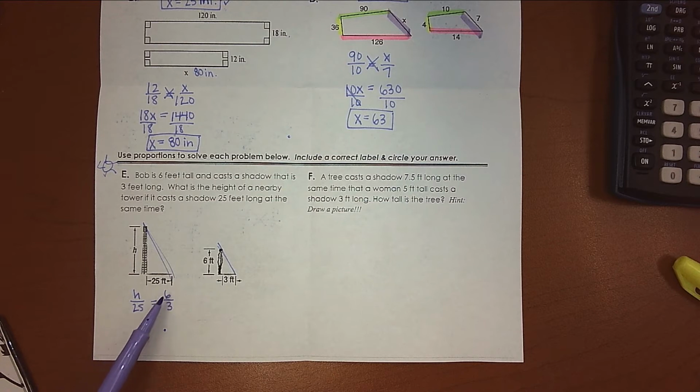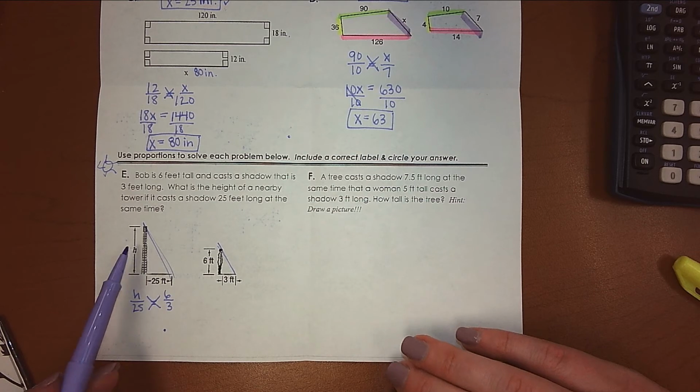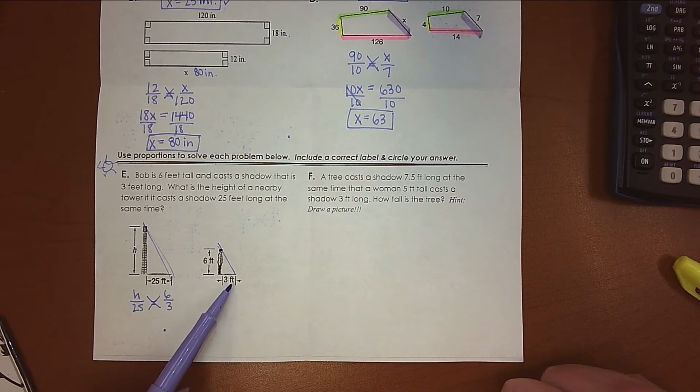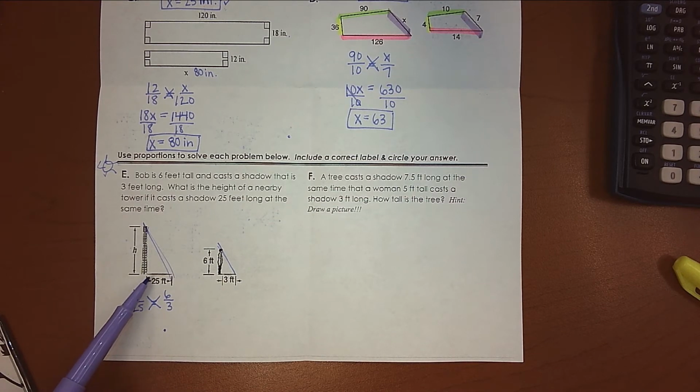So height over shadow equals height over shadow. We could also have done shadow over height, or height to height, shadow to shadow. Just make sure that you have things in the same order when you write your proportion. What you can't do is height of this tower to shadow of this man equals shadow of this tower over height of this man. We've got to do things in some kind of order. And again, in this case, I'm doing height of tower over shadow of tower, height of person over shadow. So height to shadow, height to shadow.